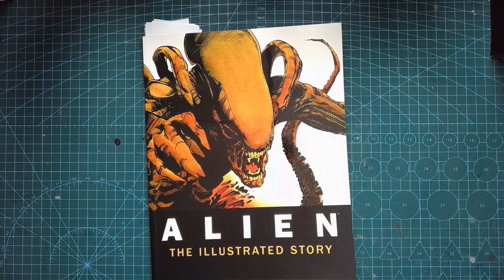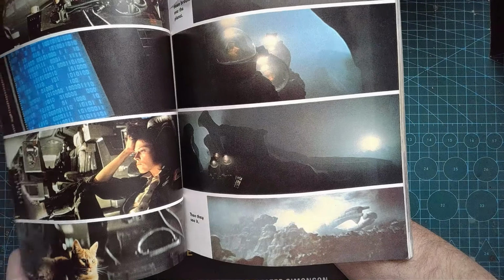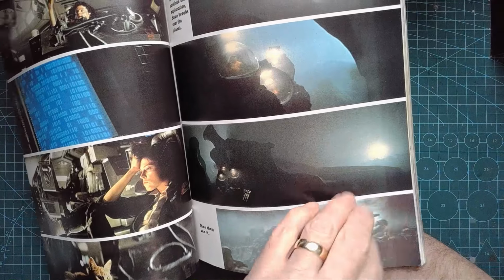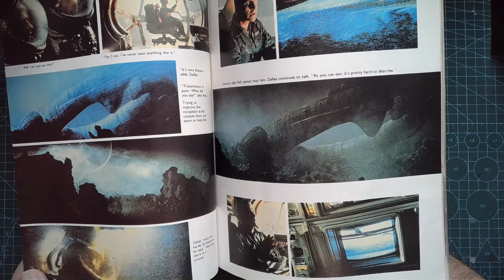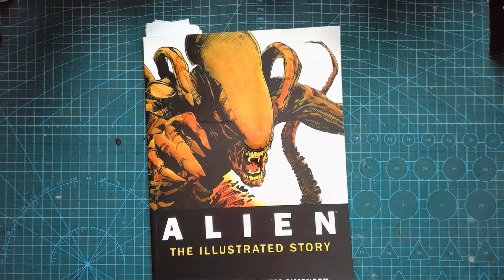What have I chosen? Yes, the reveal of the alien derelict. Then they see it. And there we have it. All right, so that's how it is in that.